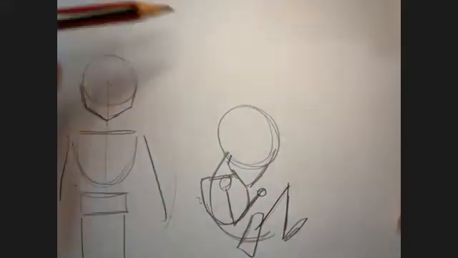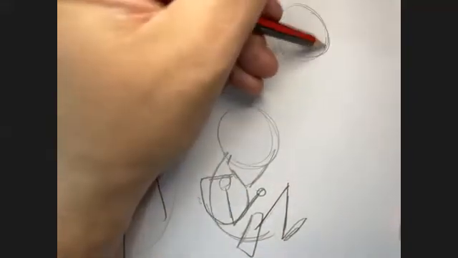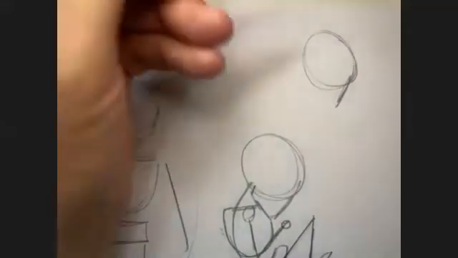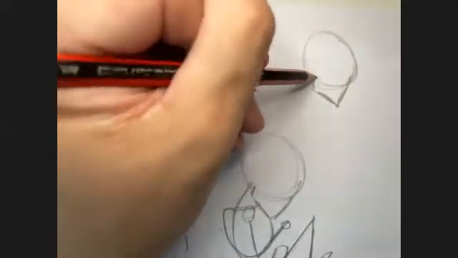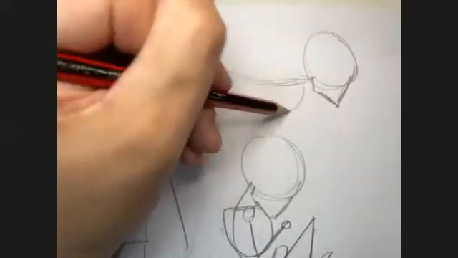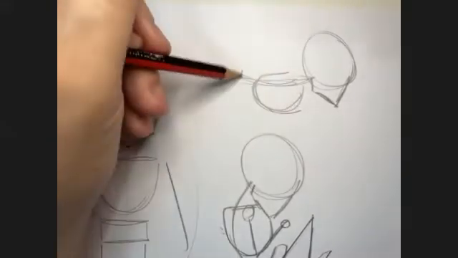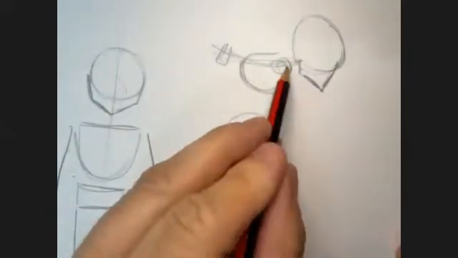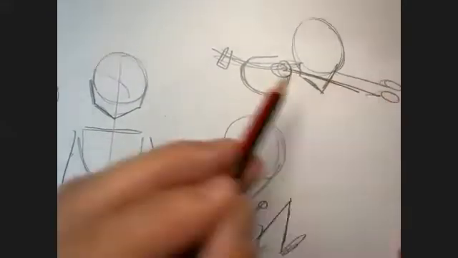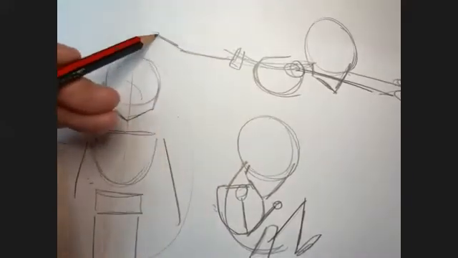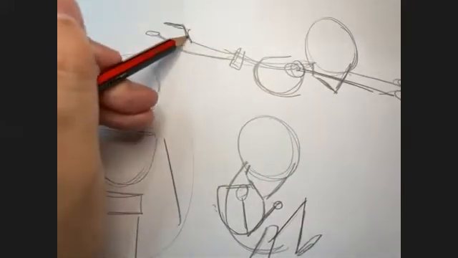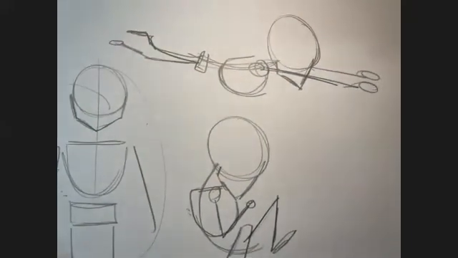If I want to do a flying kind of thing, again, side on, body out this way, rib cage, pelvis, arms are going to be forward, and legs are going to be back, like that. So using that skeleton to pose.